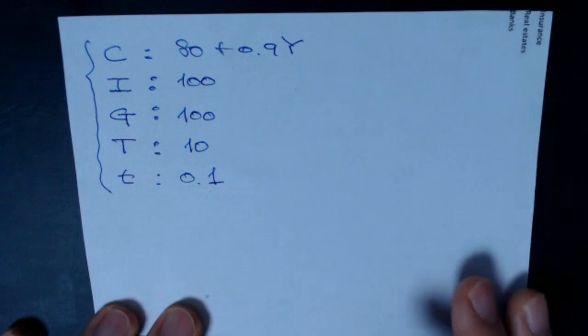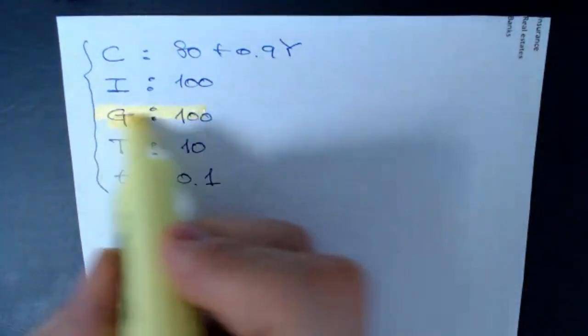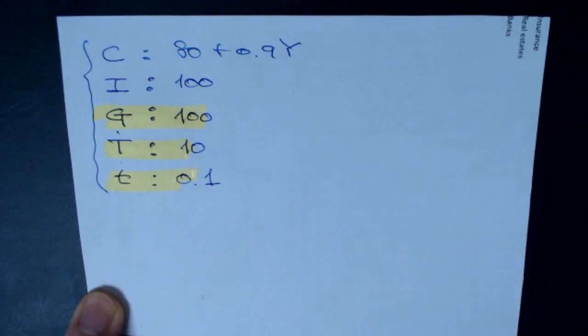Okay, so we have a lot to explain from here. Now the additional components you can see are government and tax. So let's think, what are they? G represents purchases, what we just mentioned. And what is this T of 10?